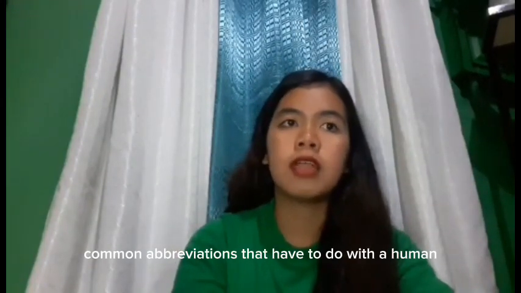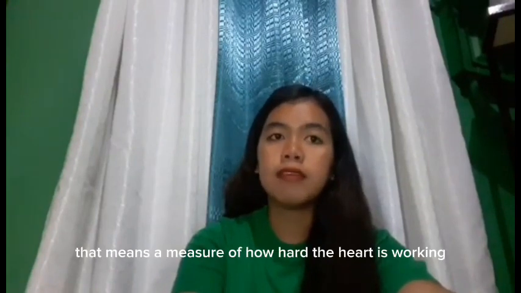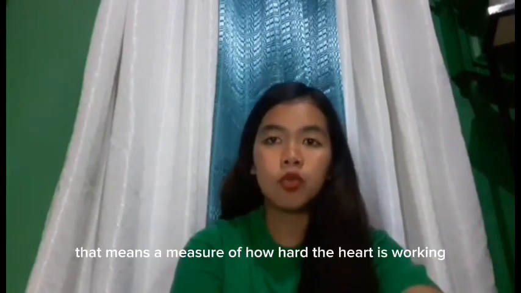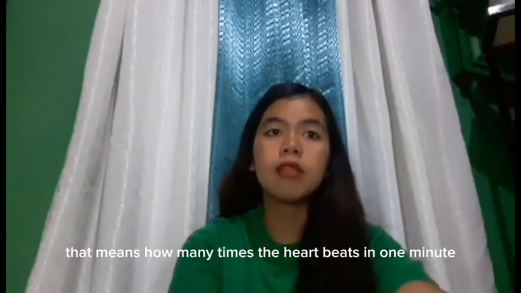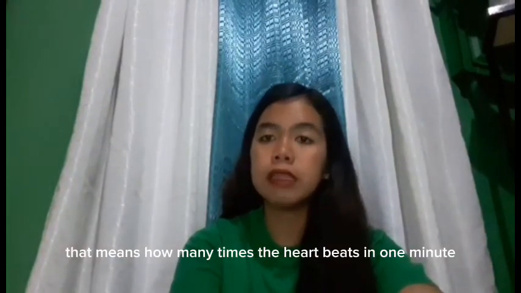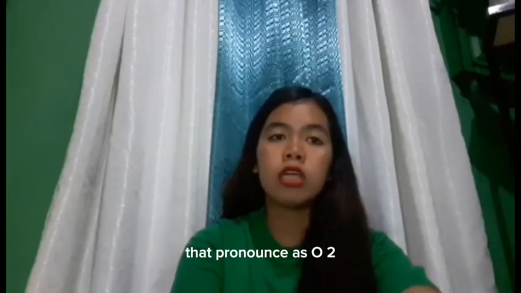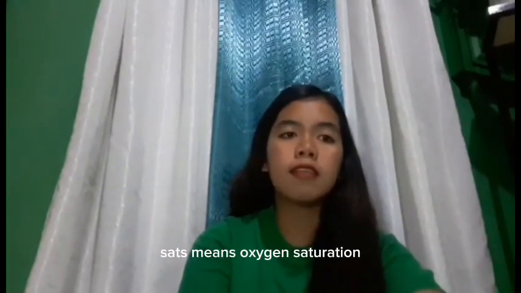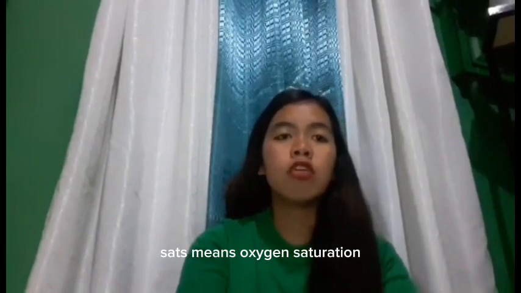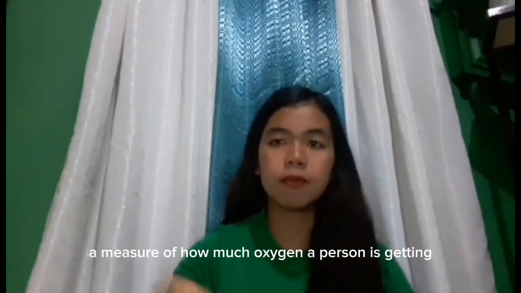Abbreviations about the body. Common abbreviations that have to do with the human body include BP, which stands for blood pressure, a measure of how hard the heart is working. The next one is HR, which stands for heart rate, how many times the heart beats in 1 minute. The next one is O2, or oxygen, pronounced as O2. The next one is O2 sats, which means oxygen saturation, a measure of how much oxygen a person is getting.